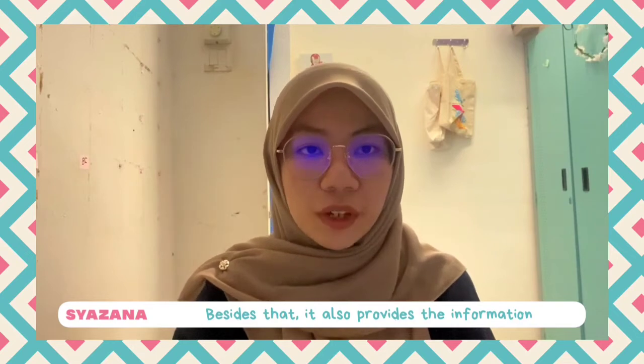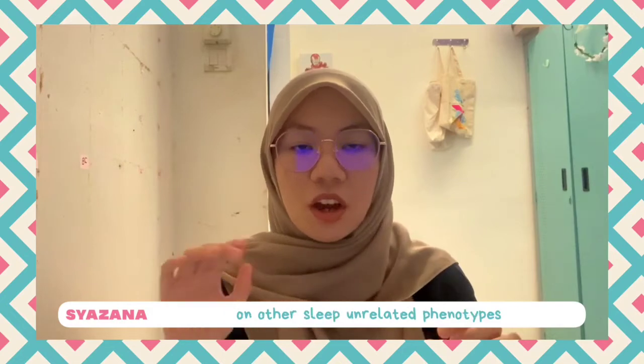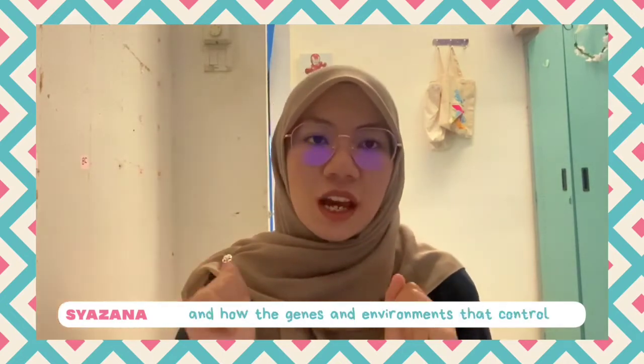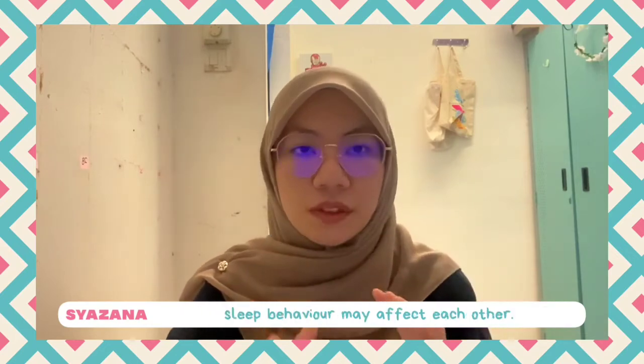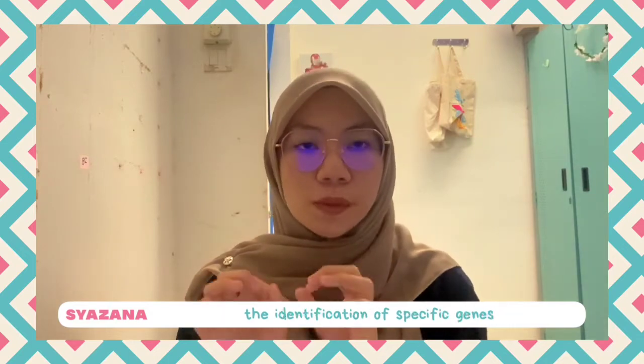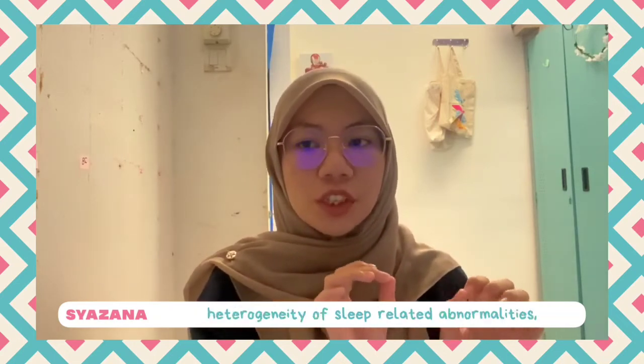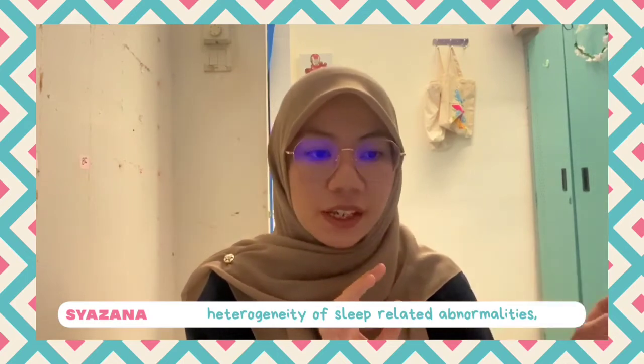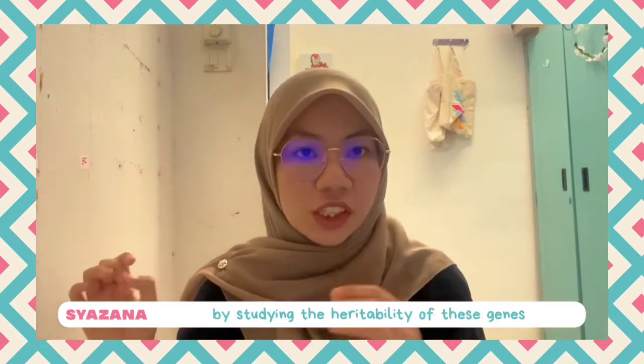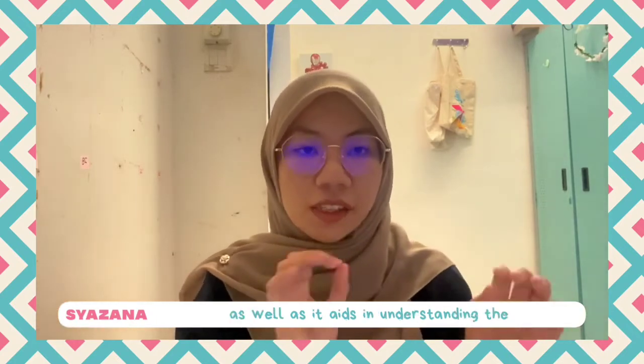Besides that, it also provides information on the possible pleiotropic property of the genes that control sleep behavior on other sleep-unrelated phenotypes, and how the genes and the environments that control sleep behavior may affect each other. Consequently, with the availability of such information, the identification of specific genes that control sleep-related phenotypes could be achieved. And finally, twin studies also permit the study of heterogeneity of sleep-related abnormalities by studying the heritability of these genes in subtypes and subpopulations, as well as aiding in understanding the complex interaction between genetic and environmental influences on the sleep-related phenotypes.